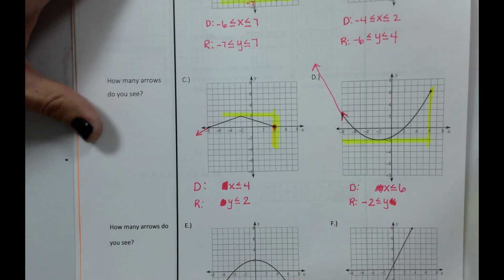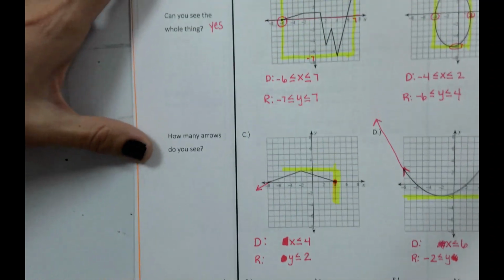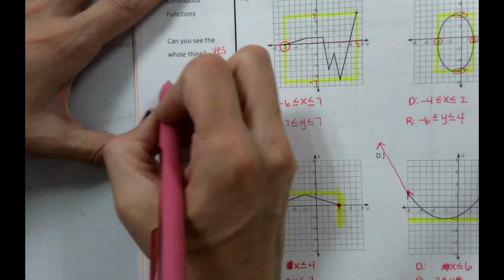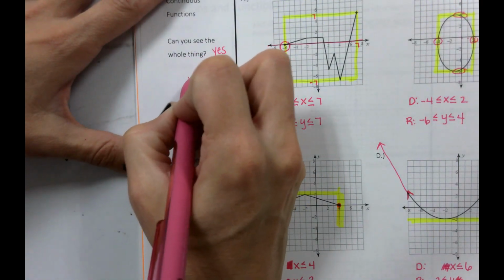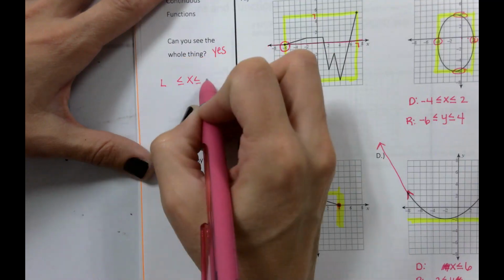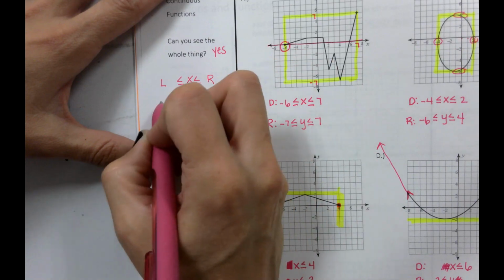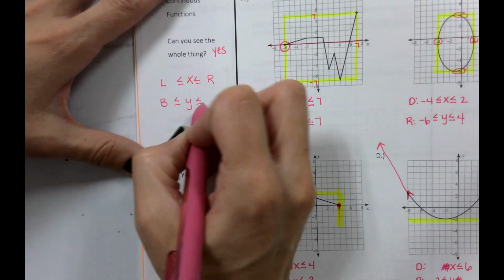Okay, now if we need to write that out, I can do that over here on the side. If you can see the whole thing, you should be in between the x. The x is between the number on the left and the number on the right. The y value is going to be between the bottom number and the top number.